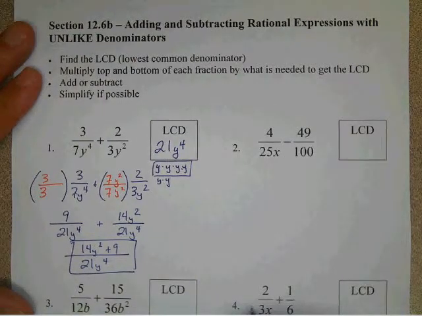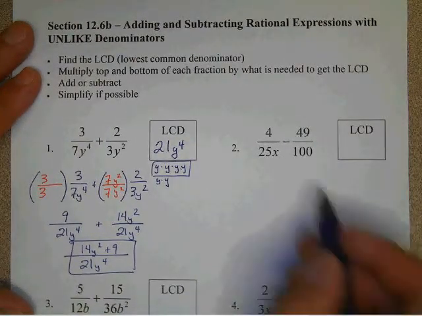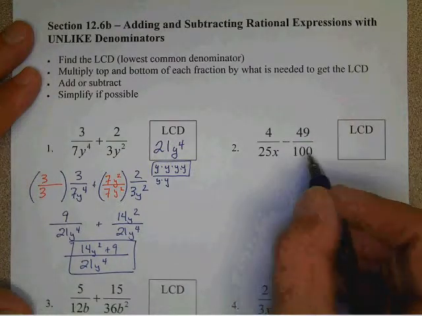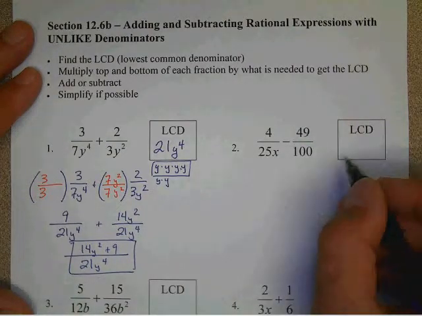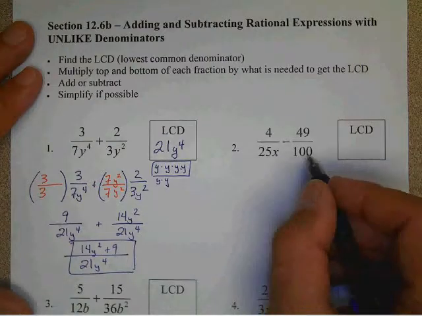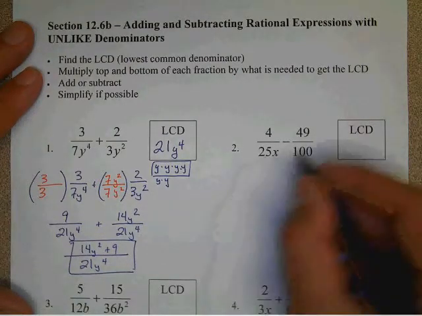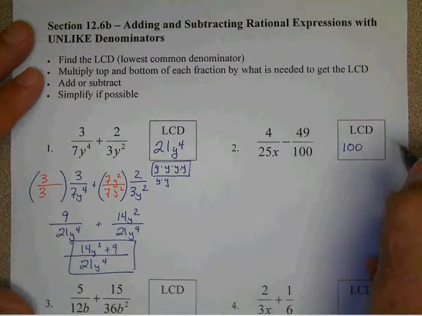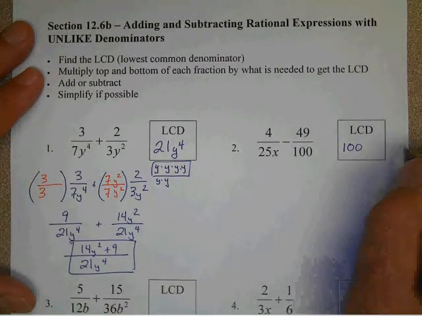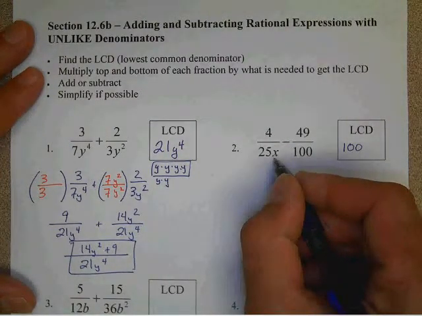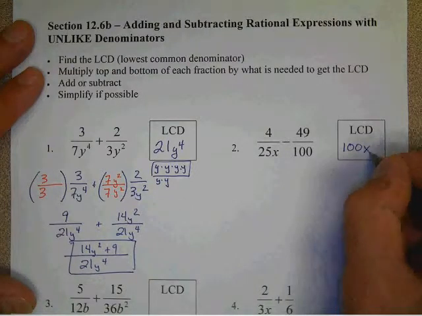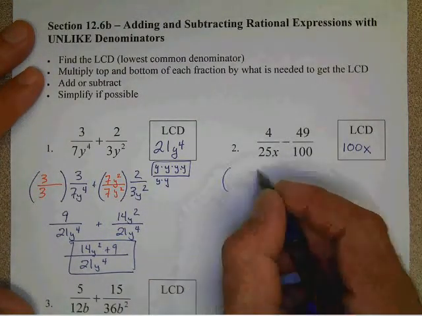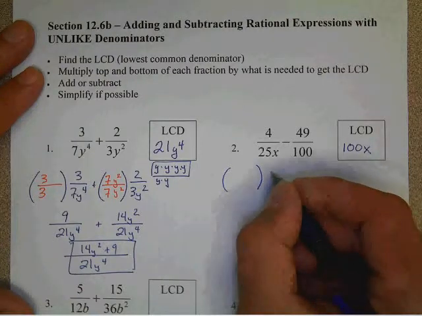Let's look at our second one. Between 25x and 100, we need to think, what are the multiples? We don't want to necessarily say 25 times 100, but we can say, oh, both of them can go into 100 as a lowest common denominator. And then there's 1x between the two. So if we have 100x be our LCD, that will give us our problem successfully.